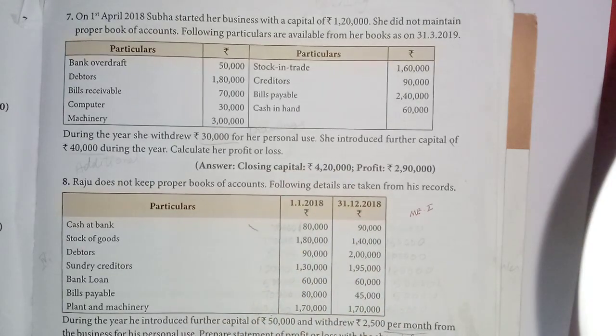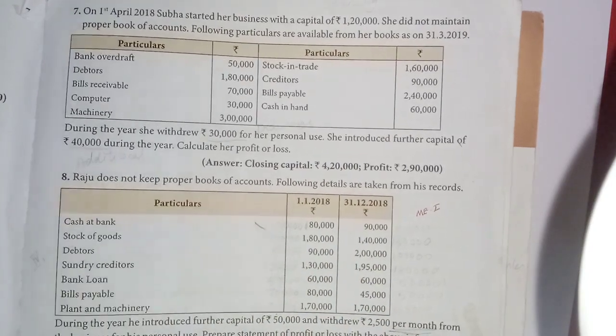Okay, so first we have to prepare the statement of affairs. Statement of affairs. First you write the number. Okay, number is 7.